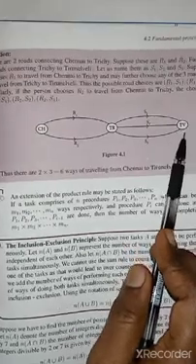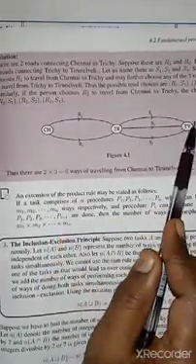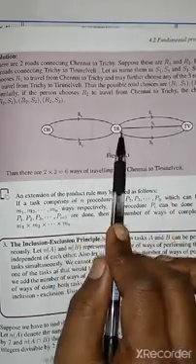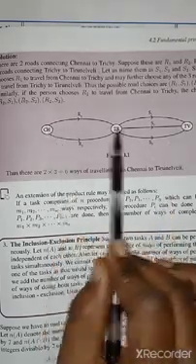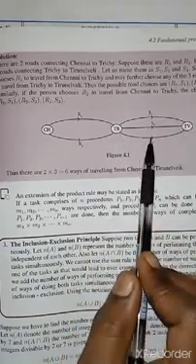So we have to go from Chennai to Tirunelveli via Tiruchi. Chennai to Tiruchi has 2 roads, Tiruchi to Tirunelveli has 3 roads, correct?